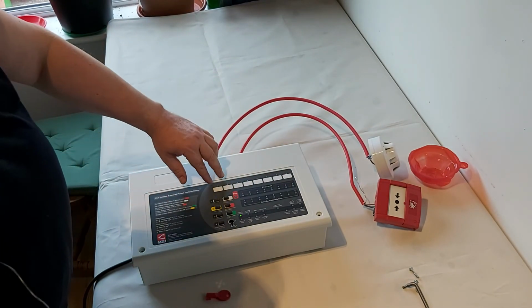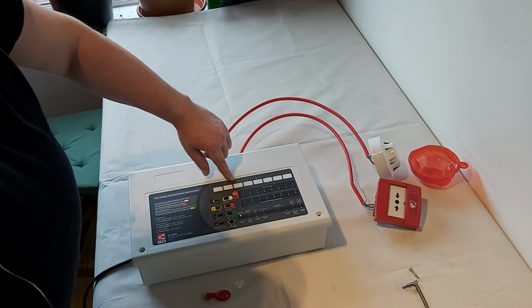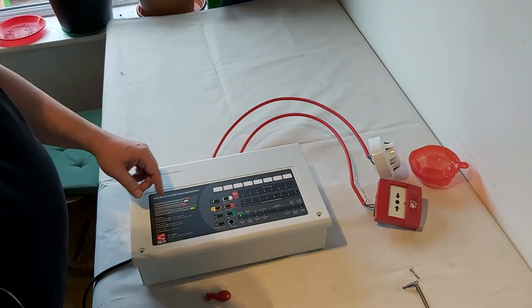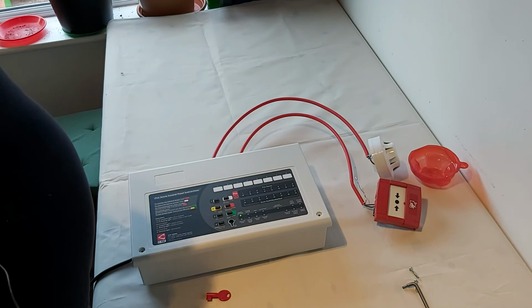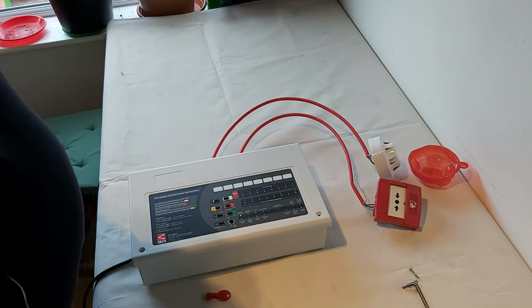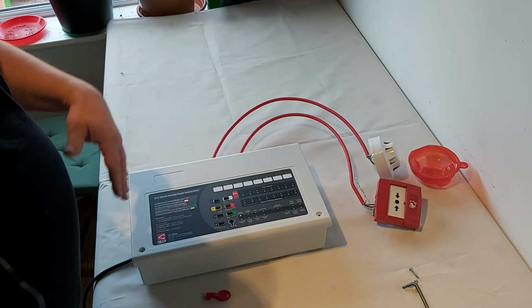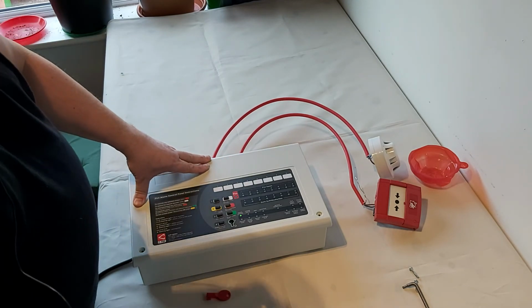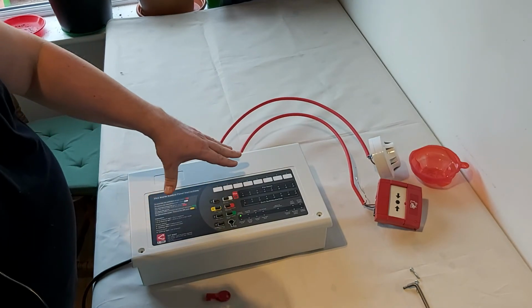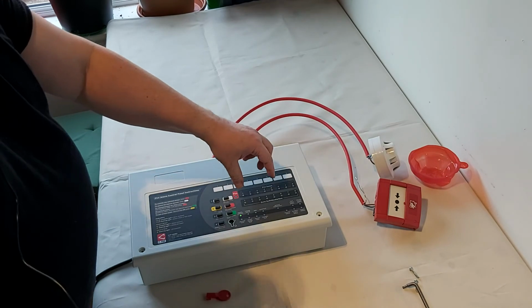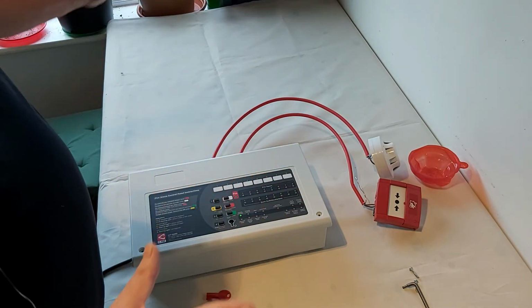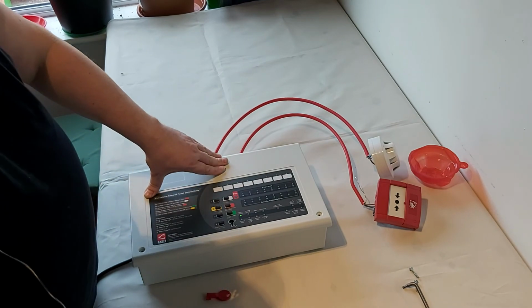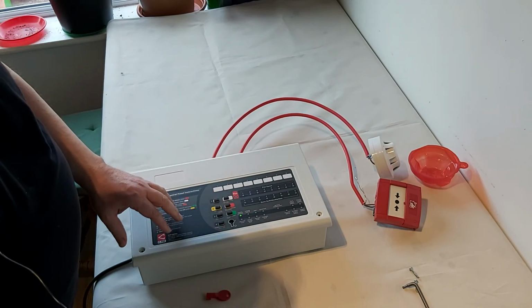This panel has 2 zones, but it could be up to 8 zones if you buy a different version. So it could be quite a lot of places where those devices are, and alarm could be raised. The same with sounders. There's 4 sounder lines. So they should be spread evenly around the building, so everywhere the sound level is more or less the same.